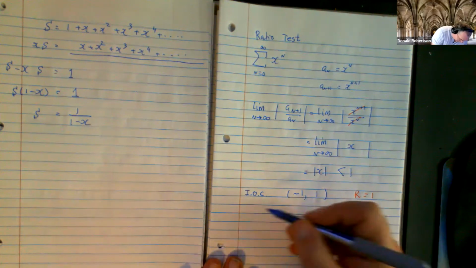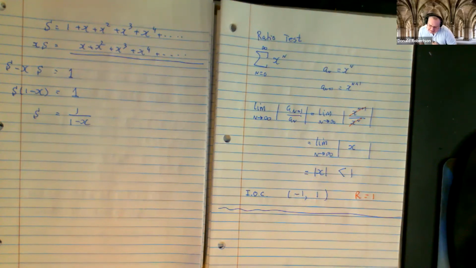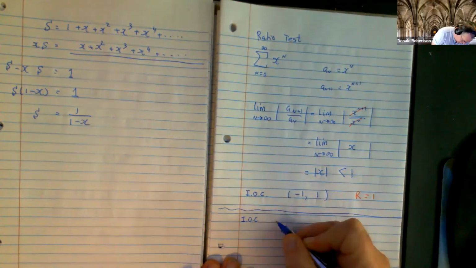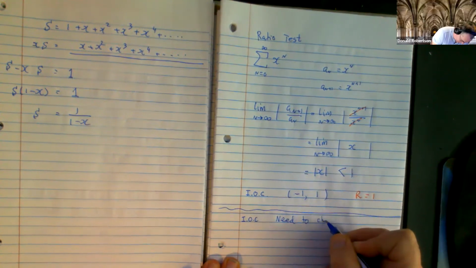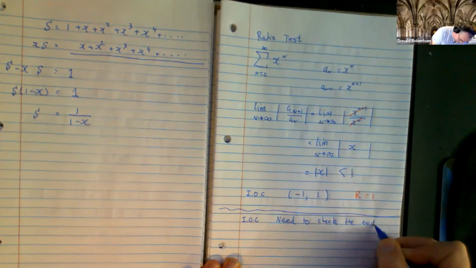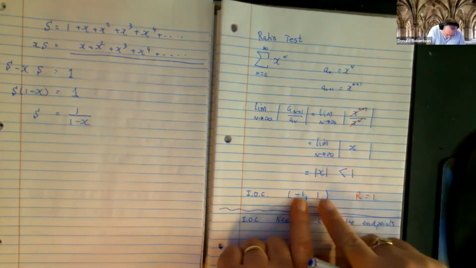And a lot of people, unfortunately, think, hey, that was an easy question. I'm done. Well, no. Because for the interval of convergence, you need to check the endpoints. And the endpoints are these two numbers.